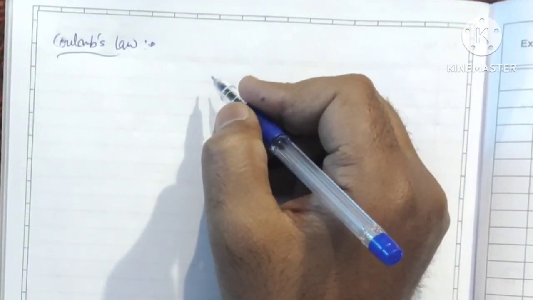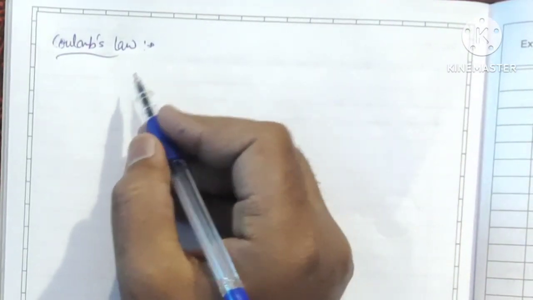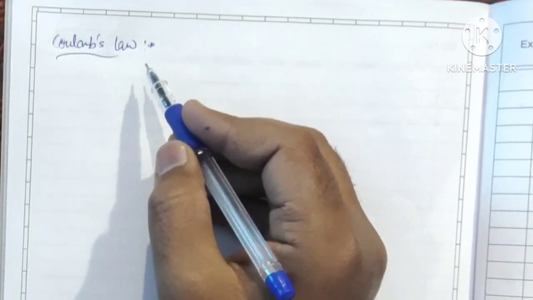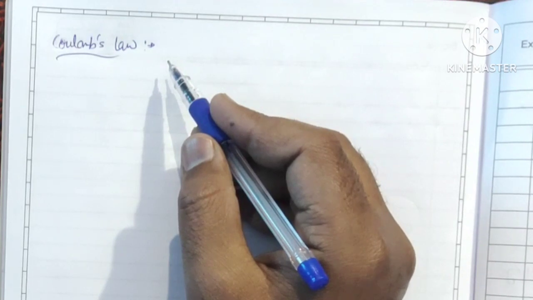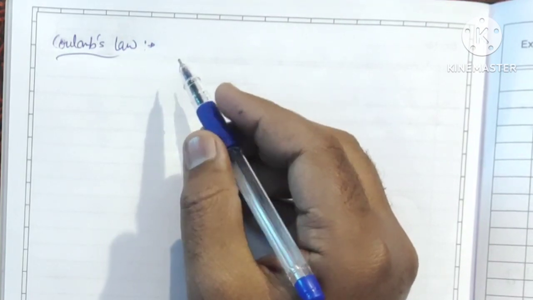Hello everyone. Today's topic of discussion is Coulomb's law. After explaining Coulomb's law, I am going to take good illustrations related to this law also.